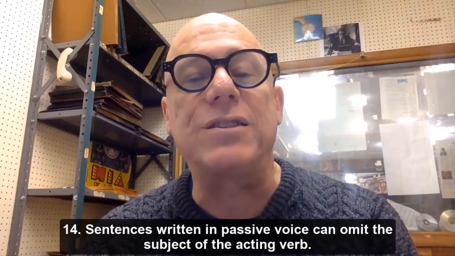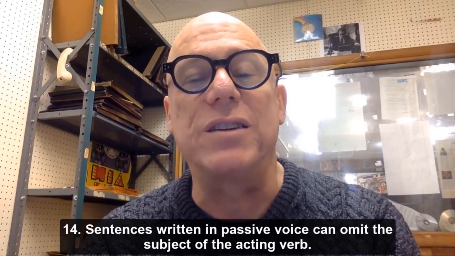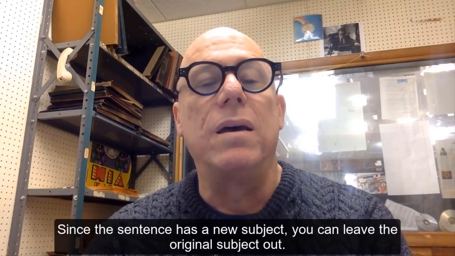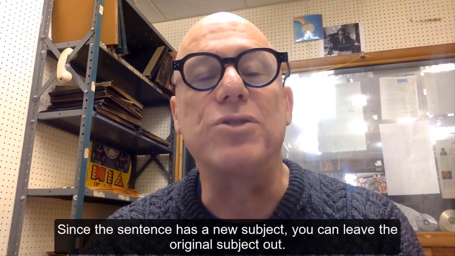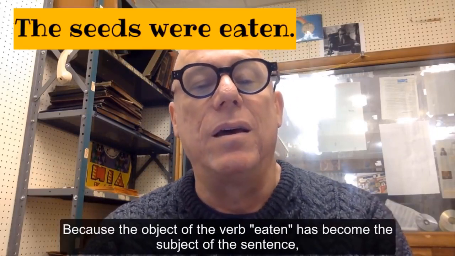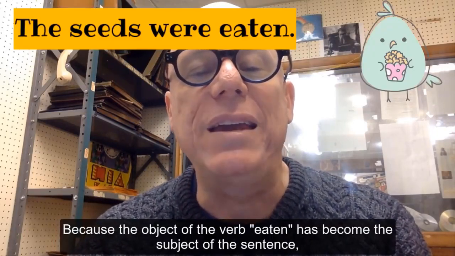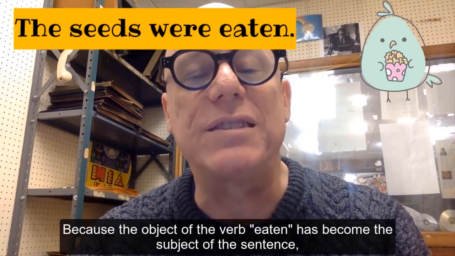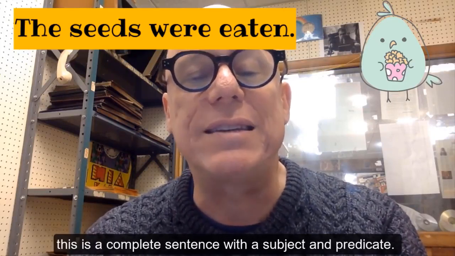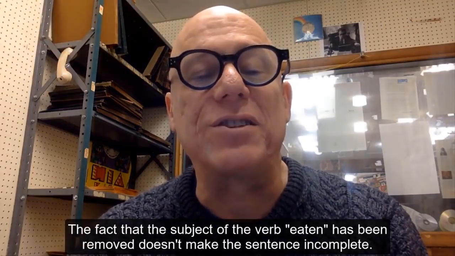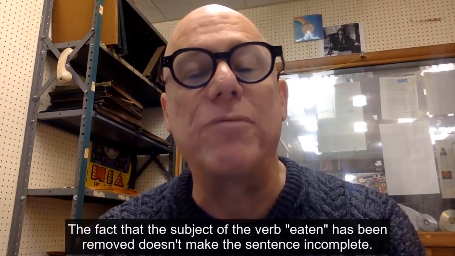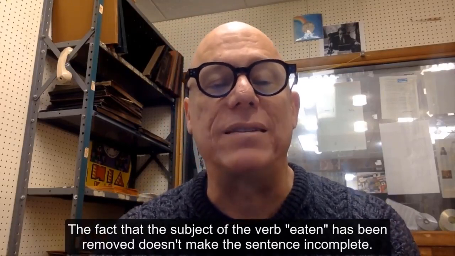Since the sentence has a new subject, you can leave the original subject out. Because the object of the verb eaten has become the subject of the sentence, this is a complete sentence with a subject and predicate. The fact that the subject of the verb eaten has been removed doesn't make the sentence incomplete.